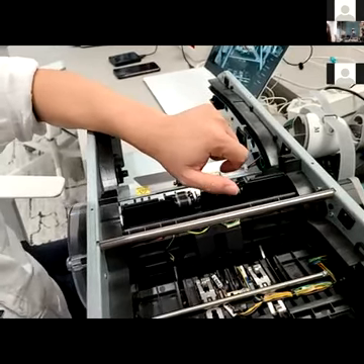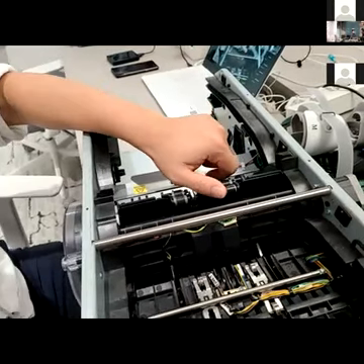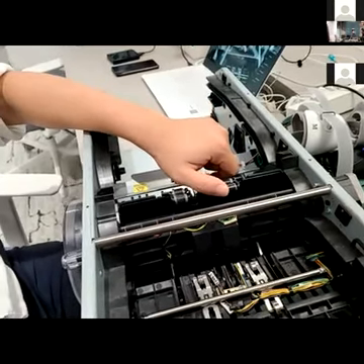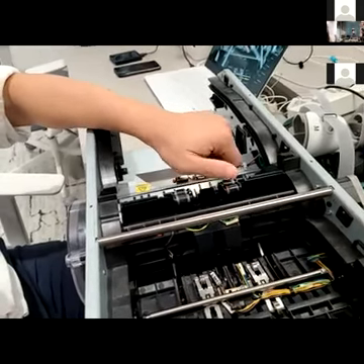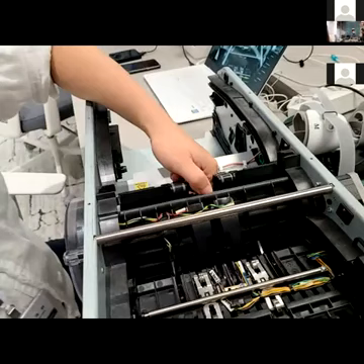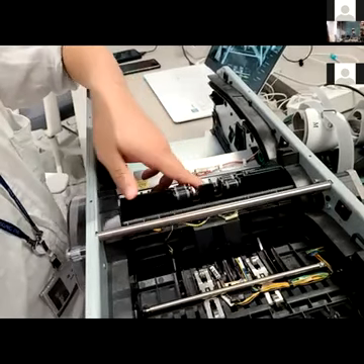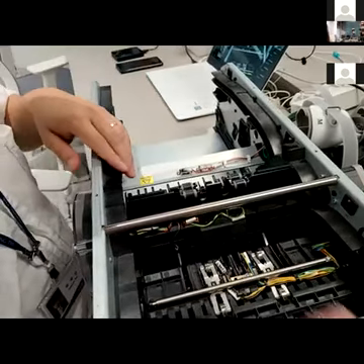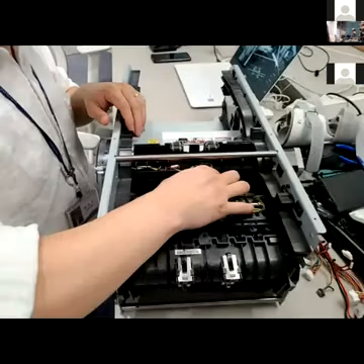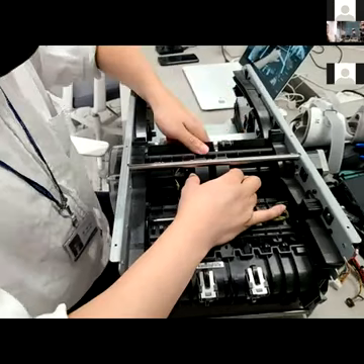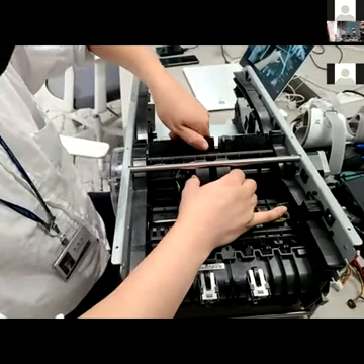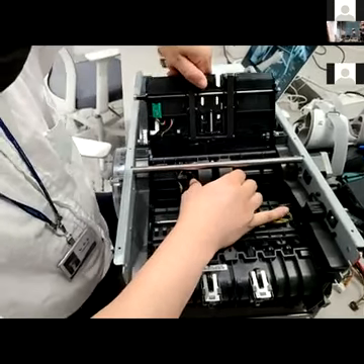This example is from the research, so we already removed it. When you maintain this part, you have to remove the knot with the screwdriver. First, turn the rotary to align the gear so the carriage can come out.